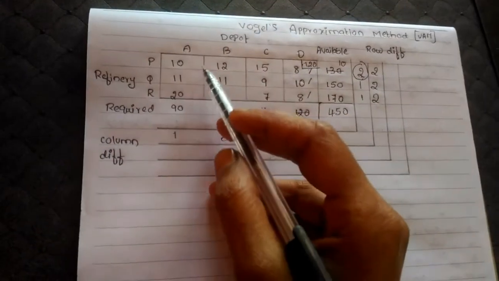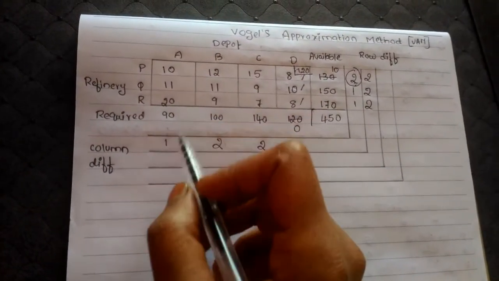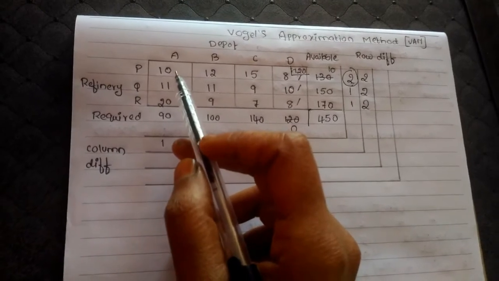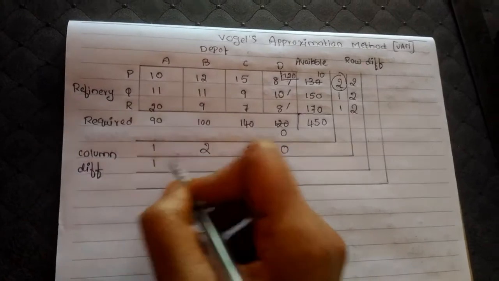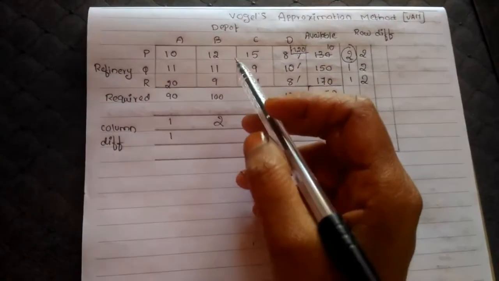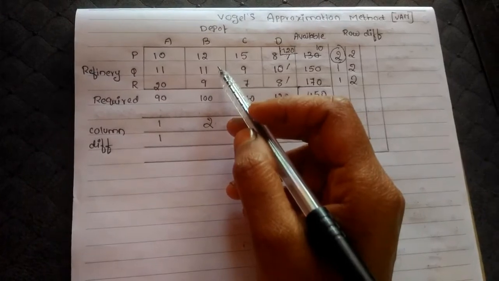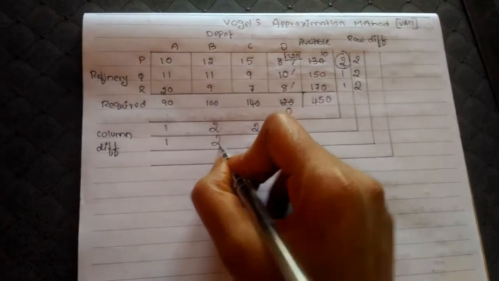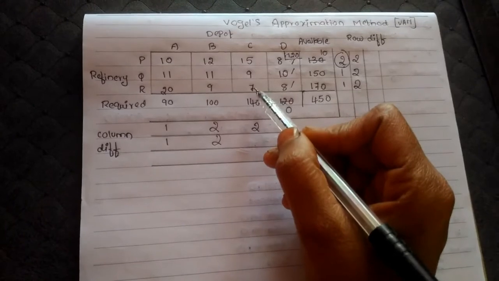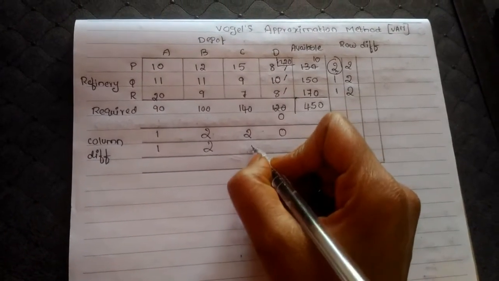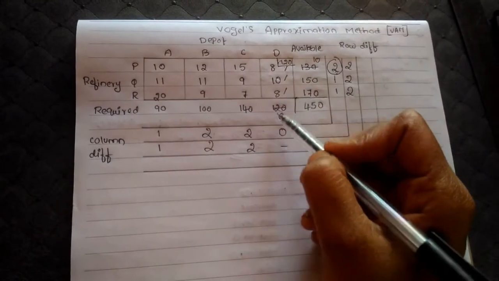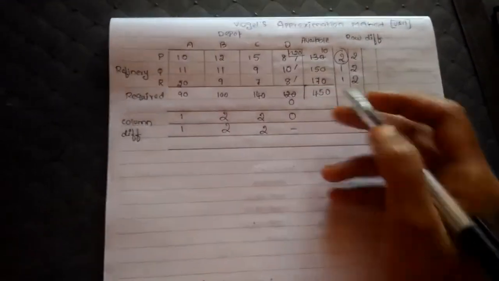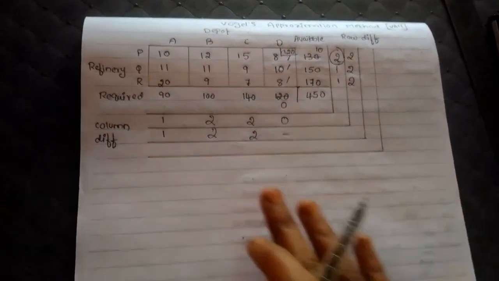Come back to column number 1. Since there are no changes, the value remains the same. Again, the least value is 10 and the second least value is 11. So the difference will be 1. In column number 2, the least value is 9, second least value is 11. The difference remains to be 2. In column number 3, the least value is 7 and the second least value is 9. I will just mark a hyphen for column number 4 since it has been struck out. Right? So now we are done with the second iteration's differences.